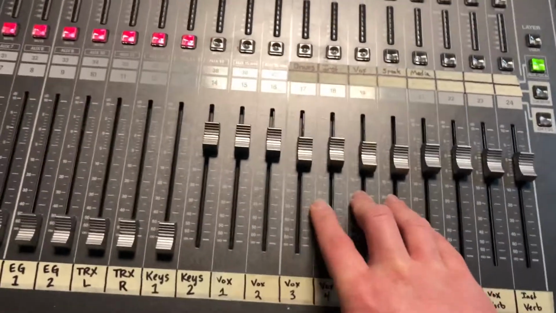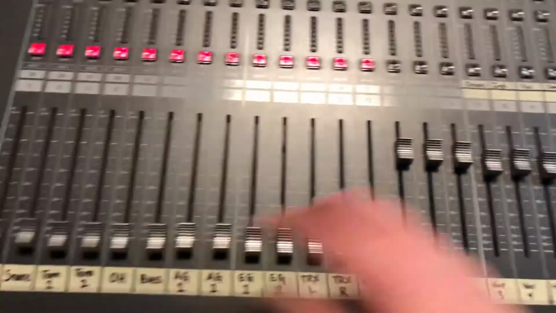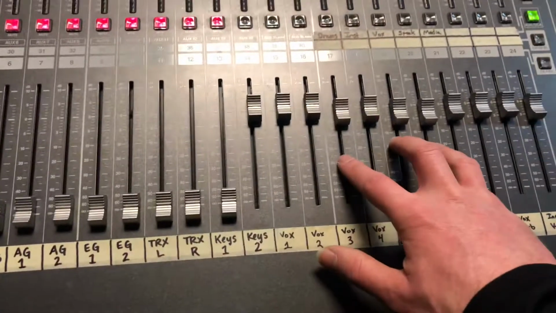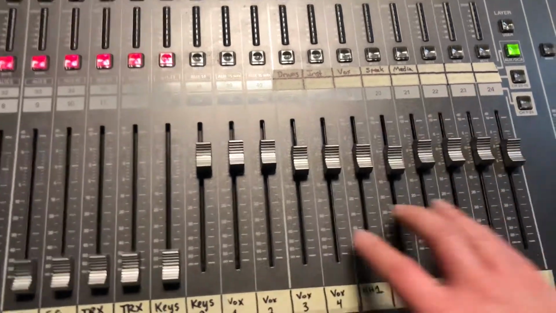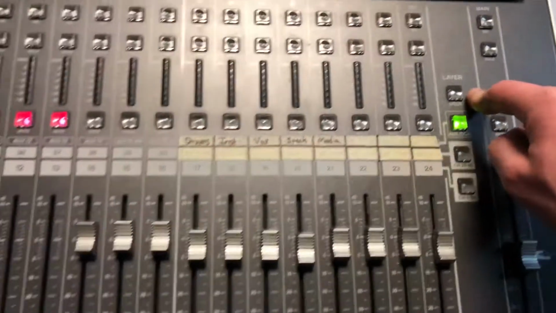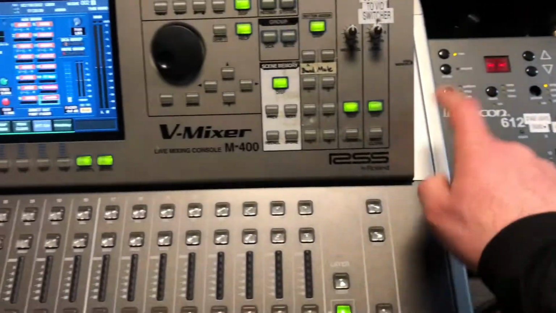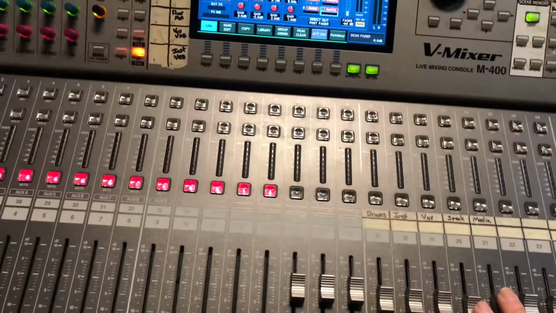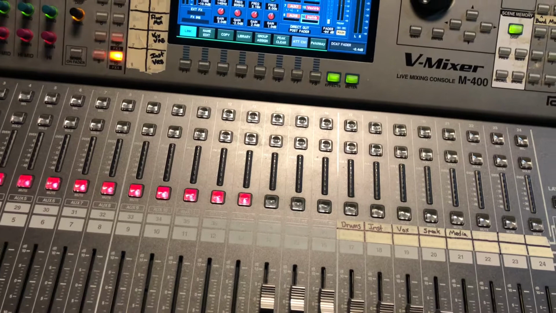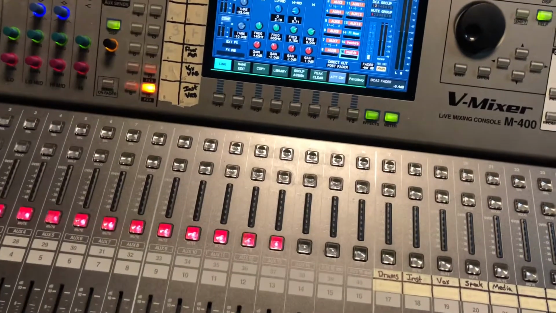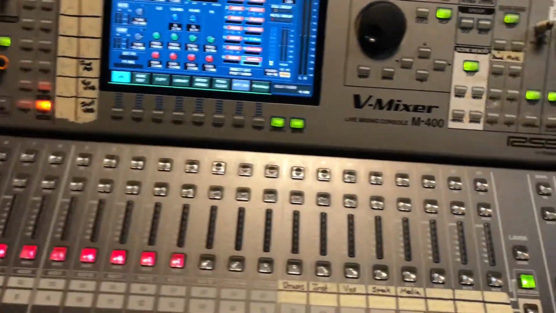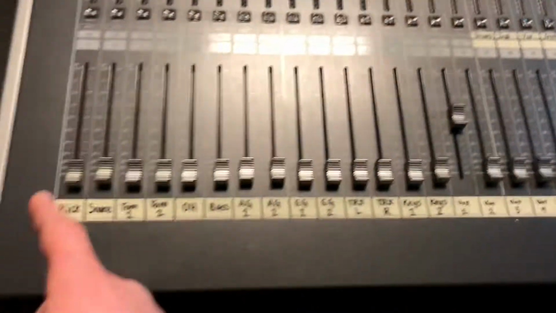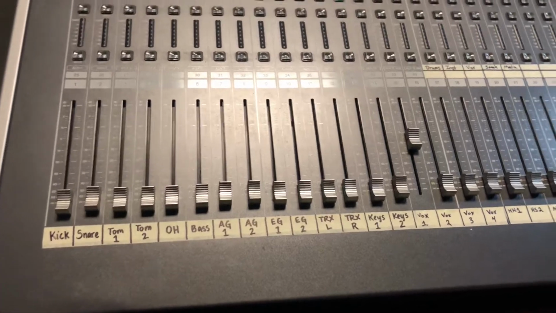Once you've got a great mix on your first layer, you can mix most of the service from right here. Really the best way to do it is through a user layer, and because we don't have a USB stick in it, it's not as handy. So for right now, don't really worry about your DCAs. You can do everything from this level, and it's honestly super simple.